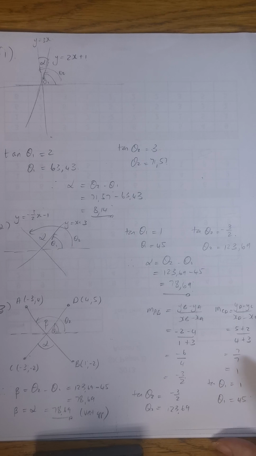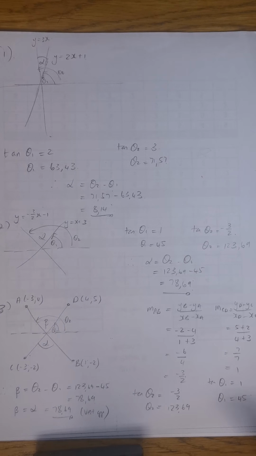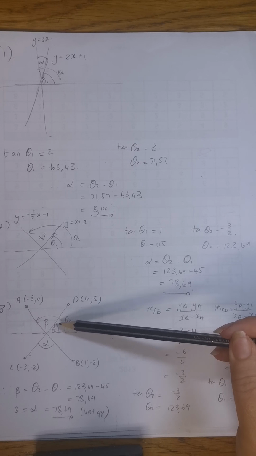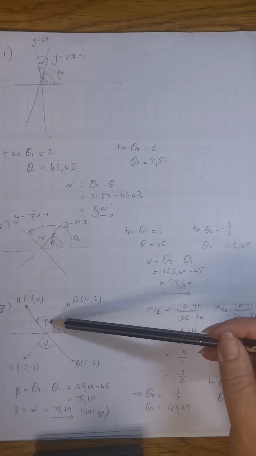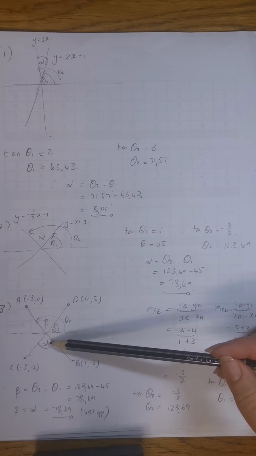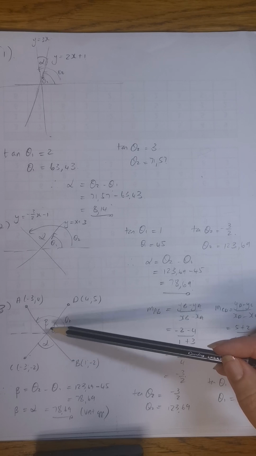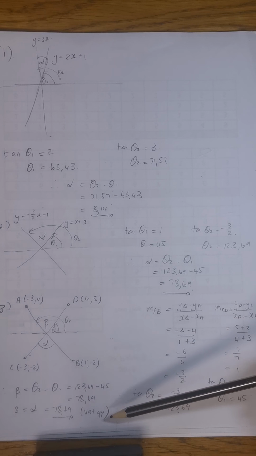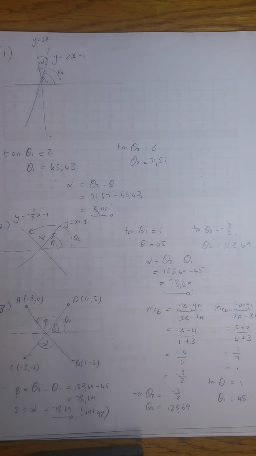Over here it got a bit more tricky, but still the same concept. I first had to work out the gradient, so I worked with the gradient formula. I got one gradient of negative 3 over 2 and the other gradient equal to 1. And then again, theta 2 minus theta 1 gave me that value there. I just labeled it beta. It wasn't beta in your textbook, but that is vertically opposite from alpha, so it has the same value as beta. Please note that if you use geometry reasoning, you must just indicate it. So there I said that it is vertically opposite.